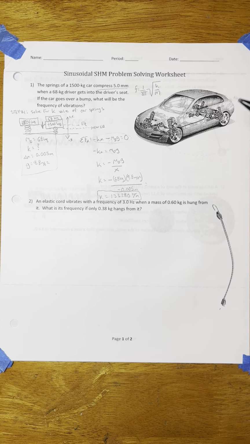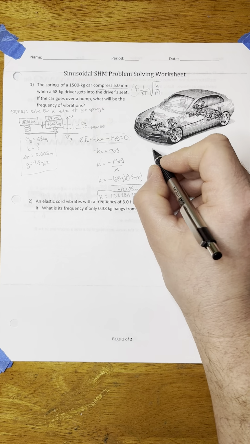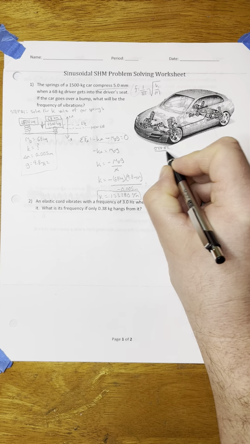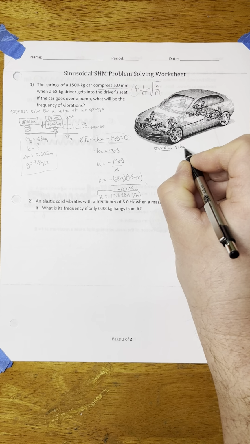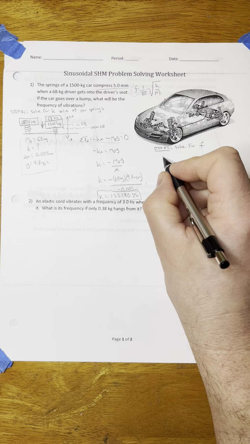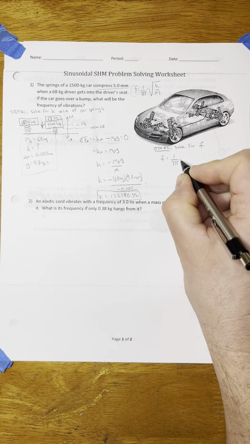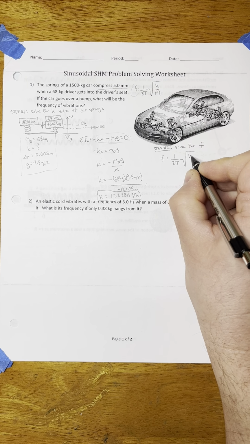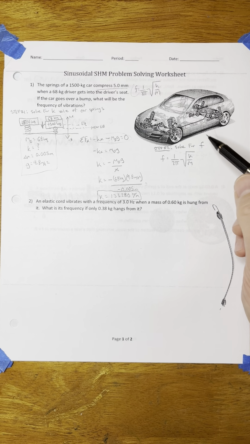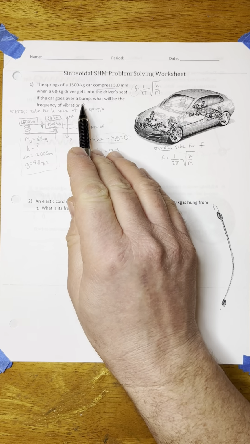But that's not what we're solving for. We want to solve for the frequency. So now step number 2, solve for frequency. So the frequency is going to be equal to 1 over 2 pi times the square root of k over m. We know k and we know m. Now in this case, the car goes over a bump while the driver is in it.